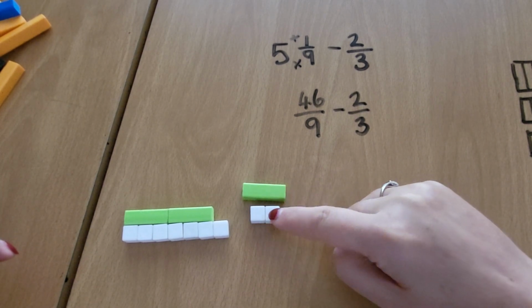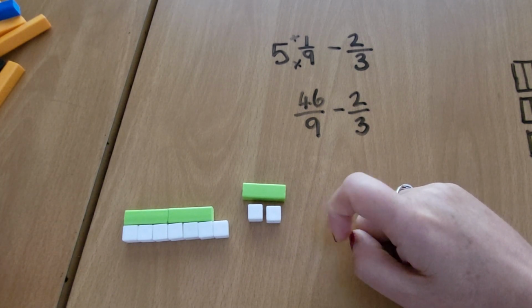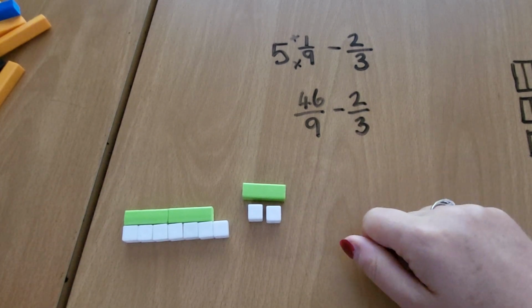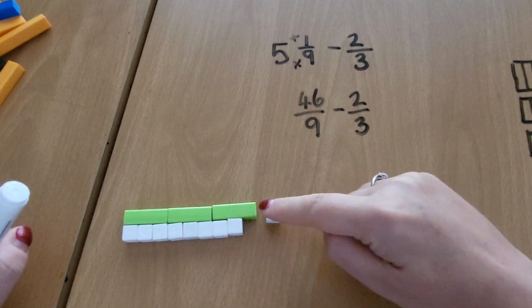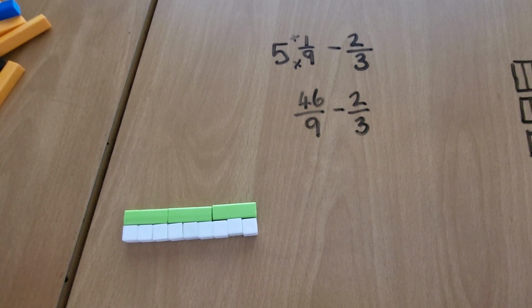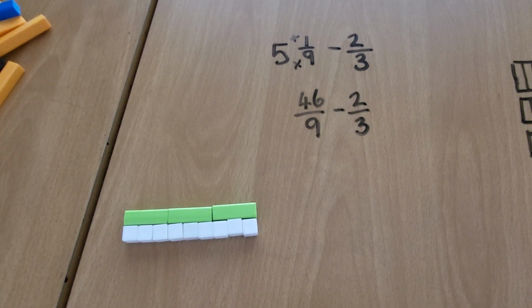Because at the minute, the pieces are a different size. One's in thirds and one's in ninths. And as you can see, if I add these up, bearing in mind with fractions, all the pieces have to be the same size. There is no way to decide whether I put ninths or thirds down as my denominator. So this is why we split both wholes into the same number of pieces, and that's what we call finding a common denominator. If the denominators are the same, then all the pieces are the same size, and it's easy then to determine how many pieces you've got when you've subtracted or when you've added.